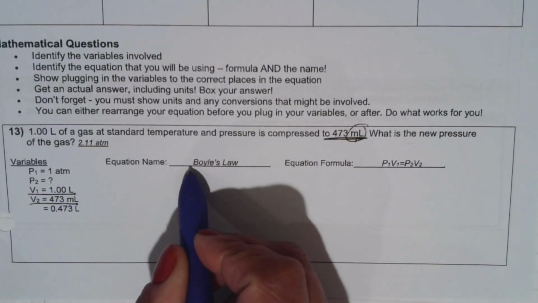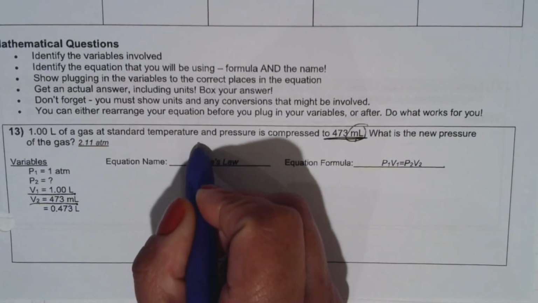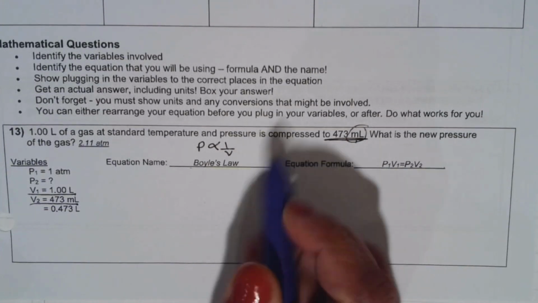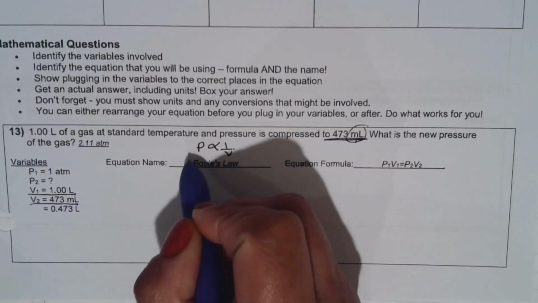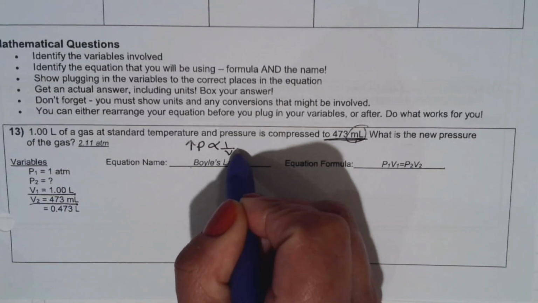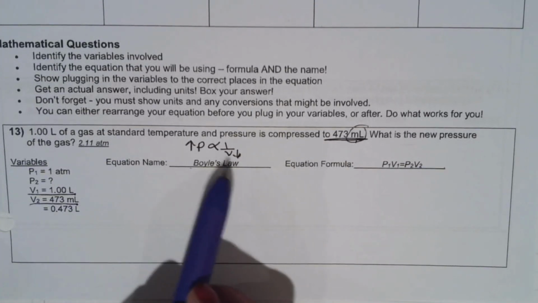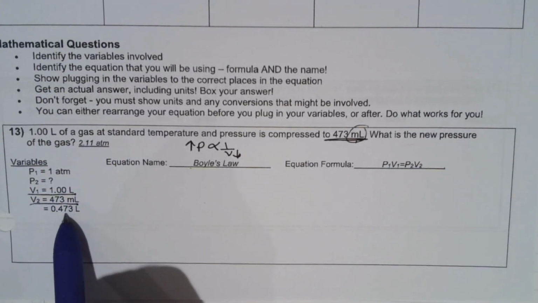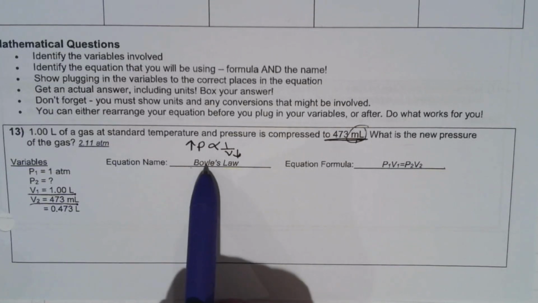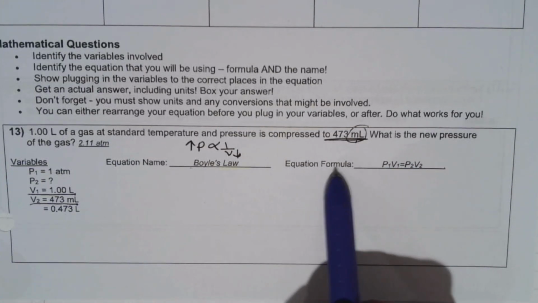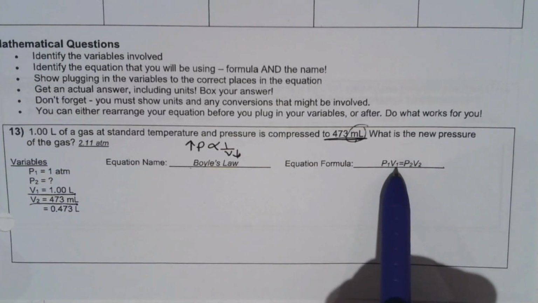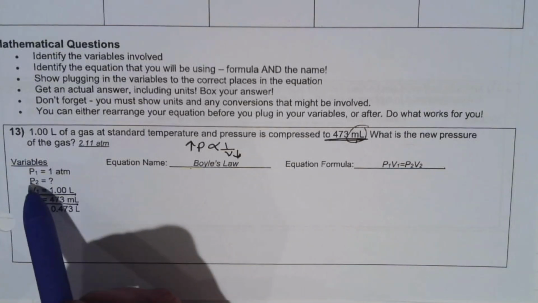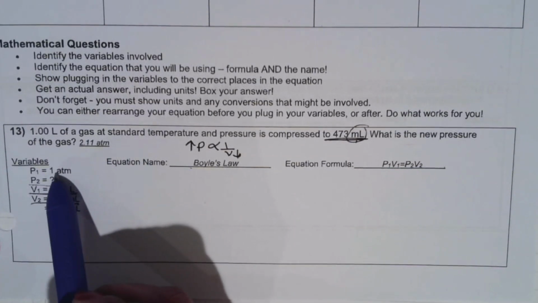Since Boyle's law states that pressure is inversely proportional to volume, if you increase the volume, pressure will go down. If you increase the pressure, volume will go down, right? So this is exactly what happened in this problem. As you increase the pressure, the volume will go down. So this equation is Boyle's law, and the formula for Boyle's law is P1 V1 equals P2 V2. So you have to write down all the variables and write what you need to solve for, right?